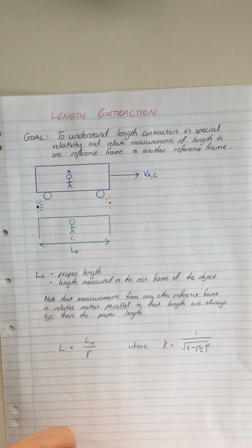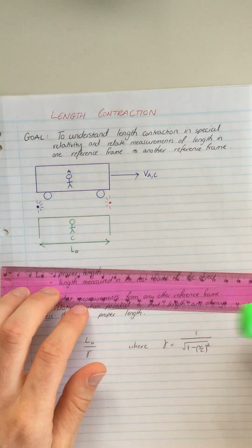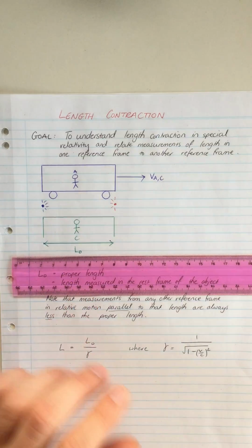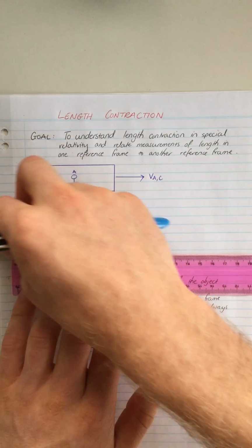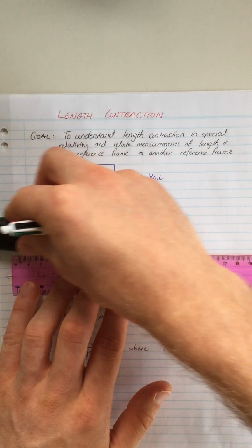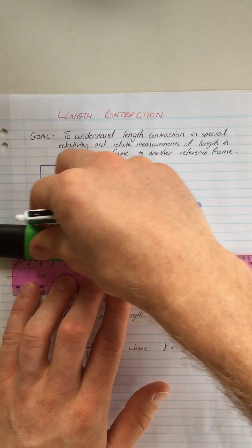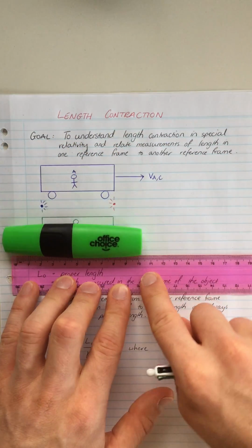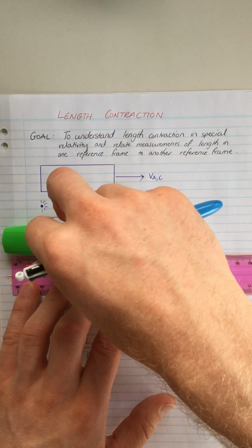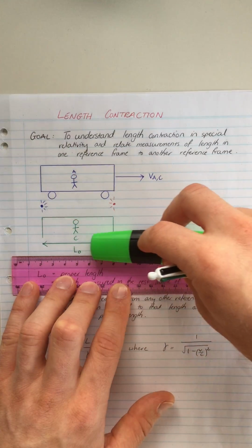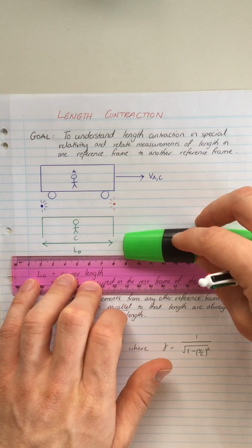If we want to measure how big an object is, we have to measure the two ends of that object at simultaneous times. So if something's moving past, it doesn't make sense to measure the front of that object at this point in time and say, oh, look, that's at 10 centimeters, and then measure the back of the object at some other point in time and go, oh, look, it's at 9 centimeters.